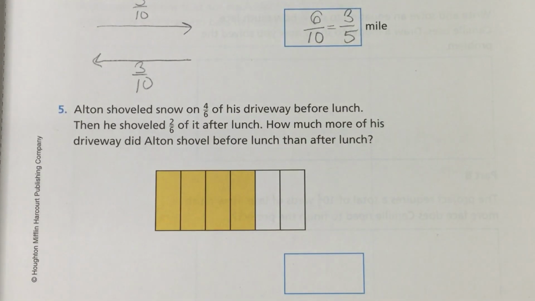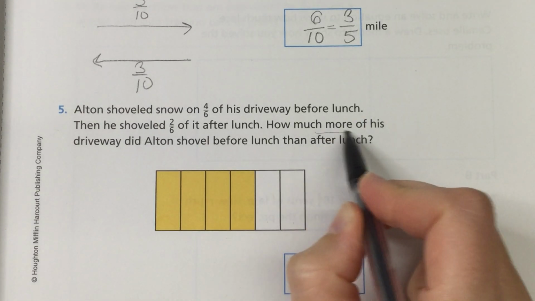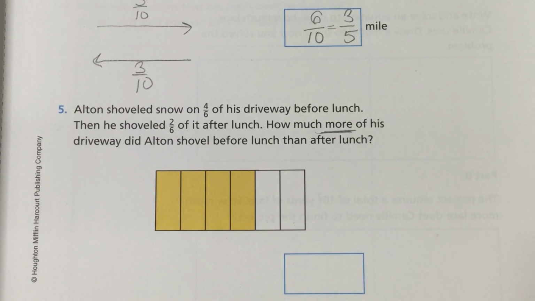Number 5. Anton shoveled snow on 4/6 of his driveway before lunch. You can see that represented in yellow. Then he shoveled 2/6 of it after lunch. There it is in white. How much more of his driveway did Anton shovel before lunch than after lunch? So we've got our how much more. There's a clue word that we recognize, so we know we're going to be doing a subtraction problem.